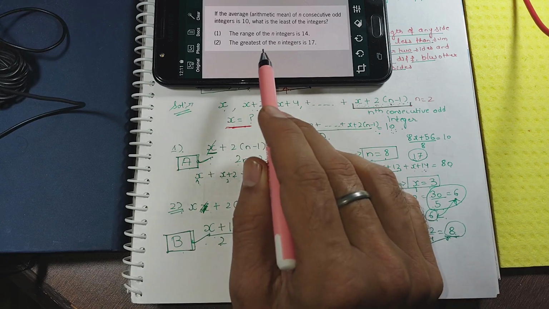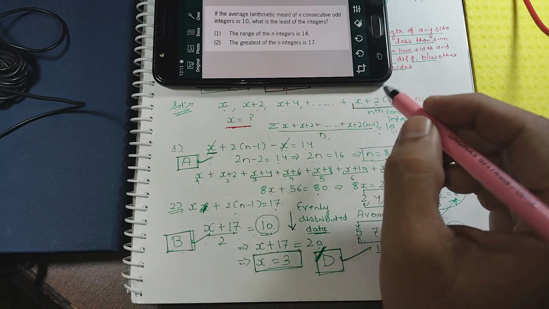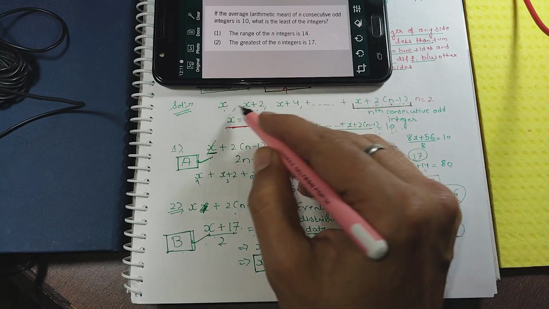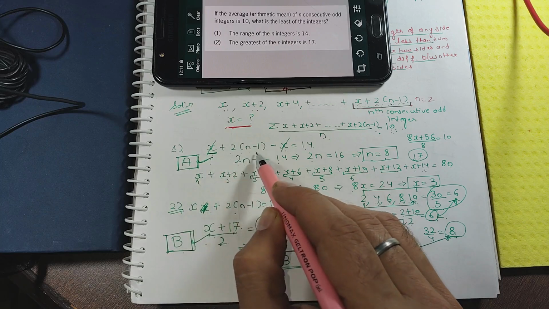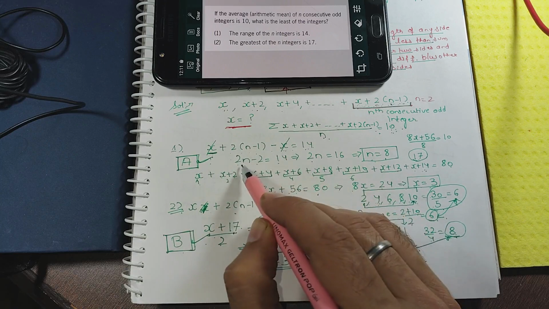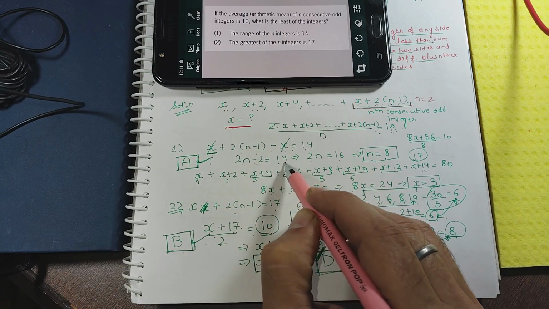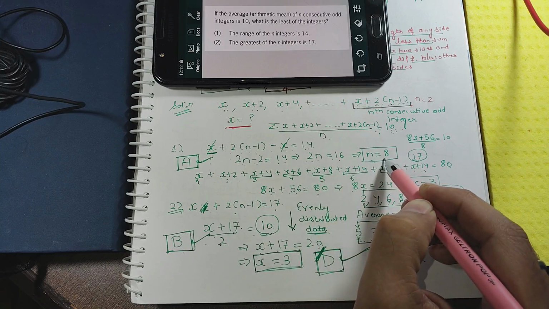Statement 1 tells me the range of the n integers is 14. So what does that mean? That means the greatest and the least, their difference is 14. So x plus 2(n minus 1) minus x is equal to 14. So x and x get cancelled. So I will be left with 2n minus 2 equal to 14. This implies n is equal to 8.